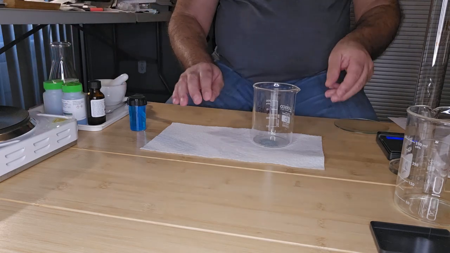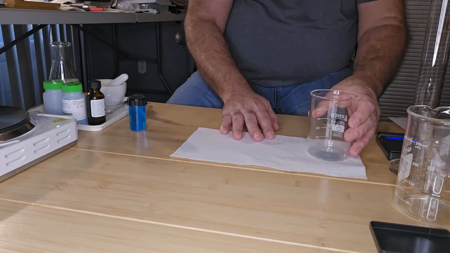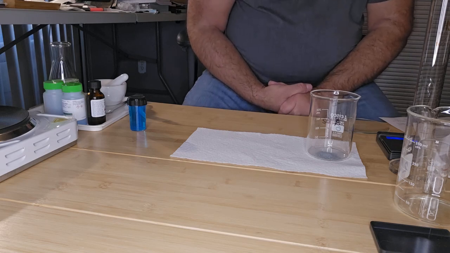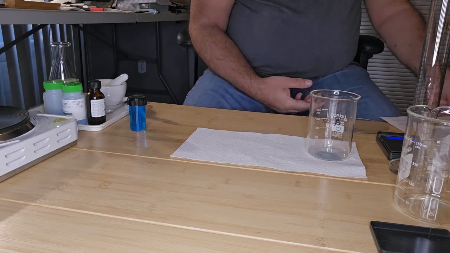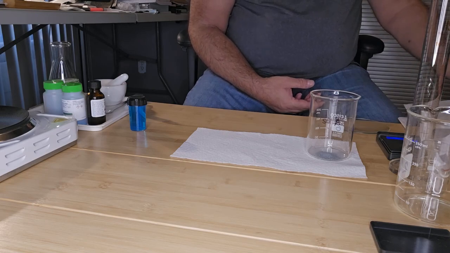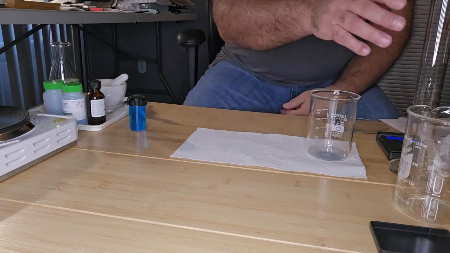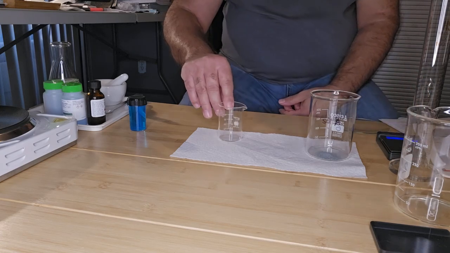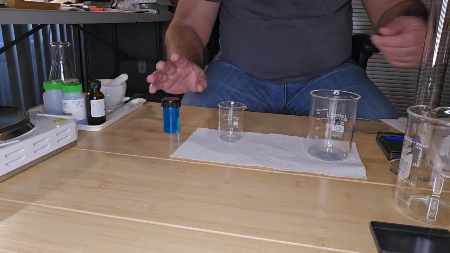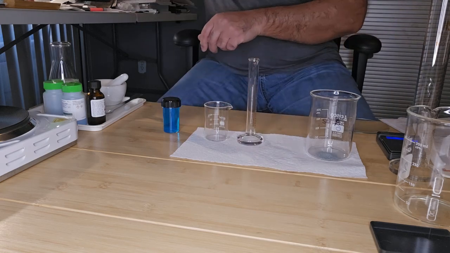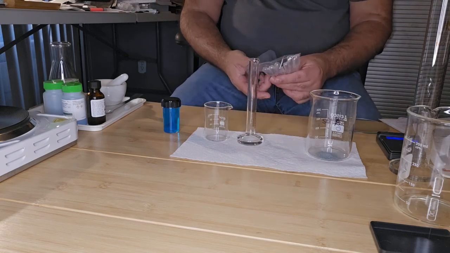I'll put that aside. And then what I want to do next is heat some of my copper sulfate. So I'm going to use 10 mL of copper sulfate.